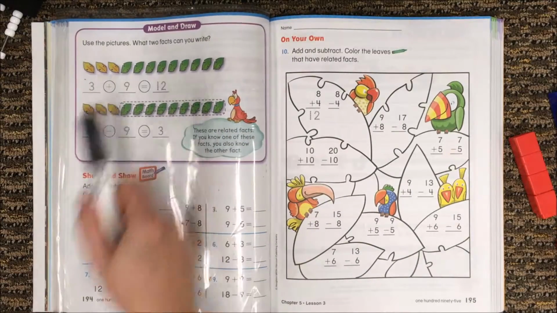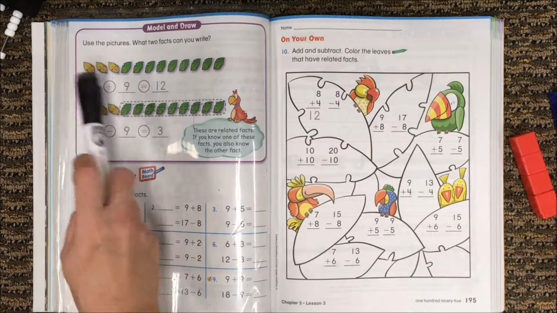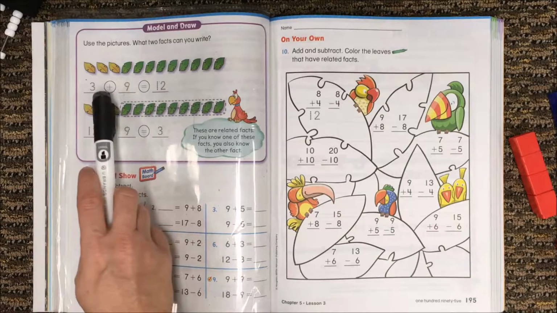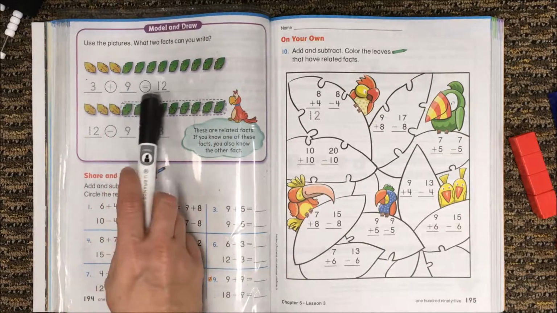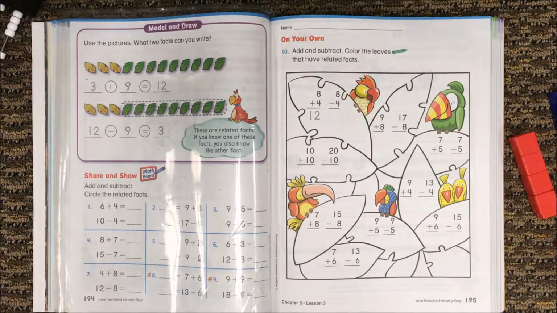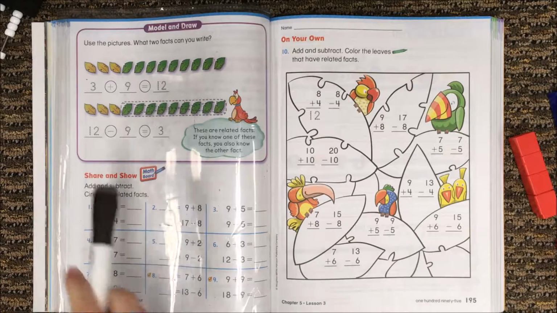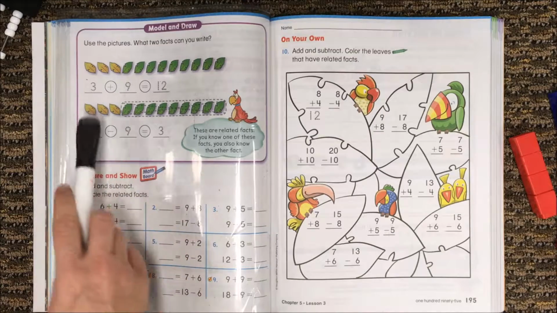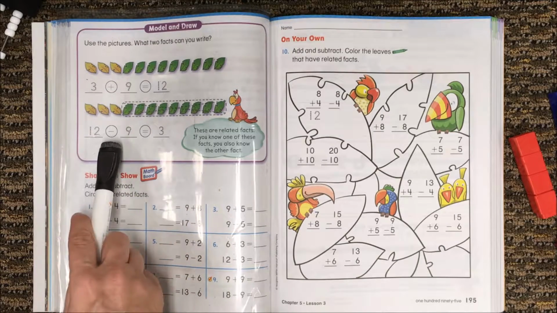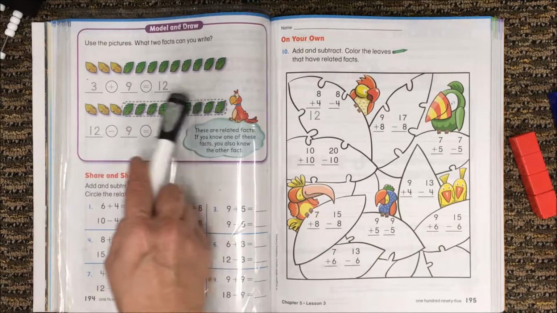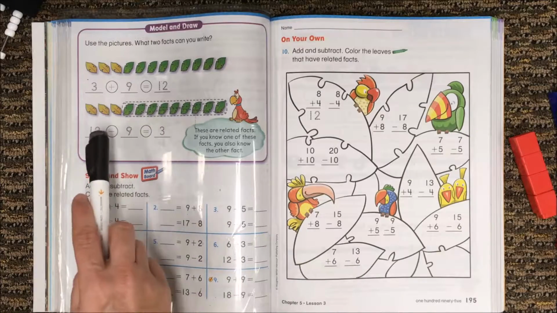Use the pictures. What two facts can you write? And they wrote 3 plus 9 equals 12. You can go ahead and trace that. I'm not going to right now because it always winds up messy. And then they started with all 12 because they're going to take away. And before we take away, we have to start with everything.